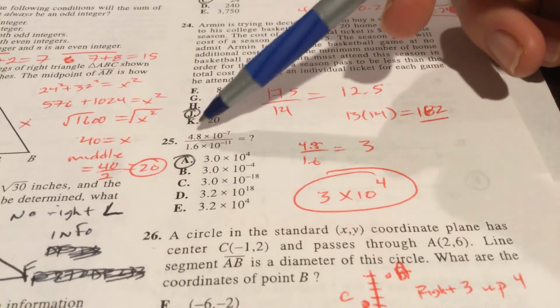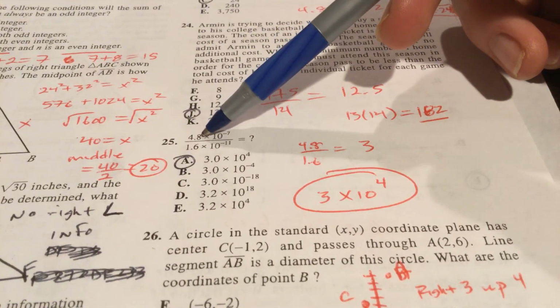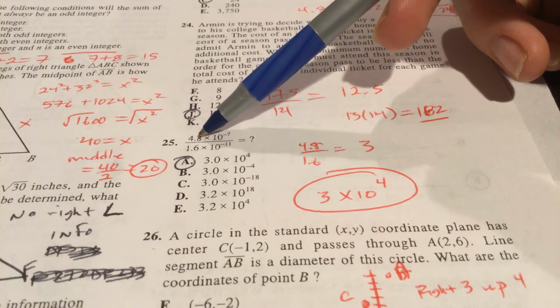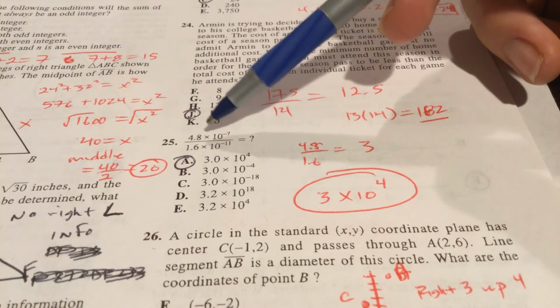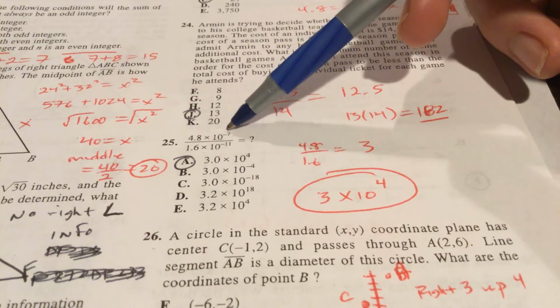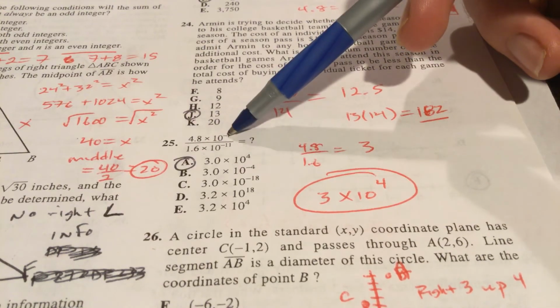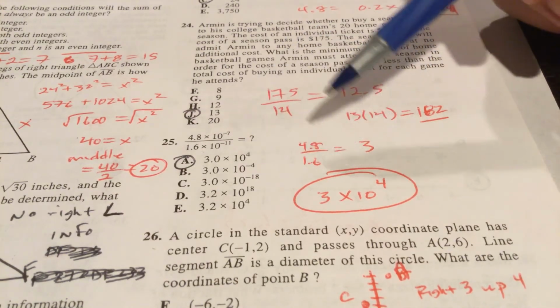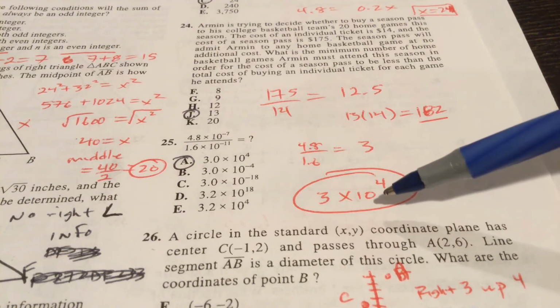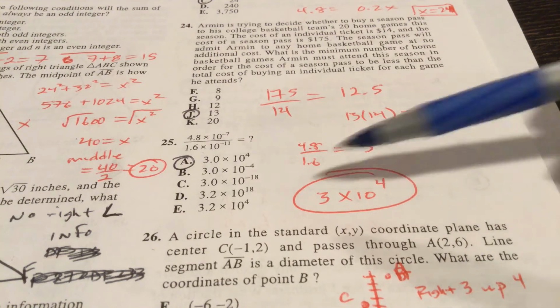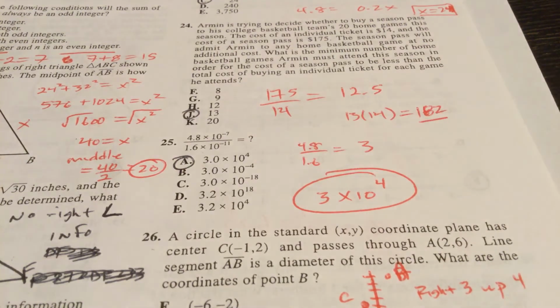When you divide two numbers written in scientific notation, you do 4.8 divided by 1.6. That is 3. What has the higher exponent? The top does. By how many more? By 4 more. All right, so 3 times 10 to the 4th power.